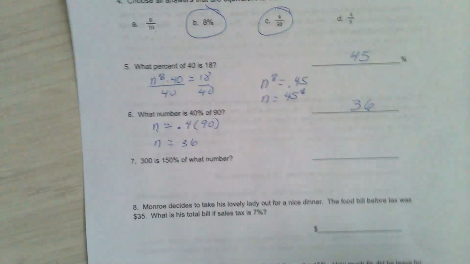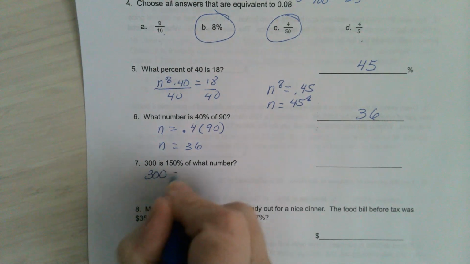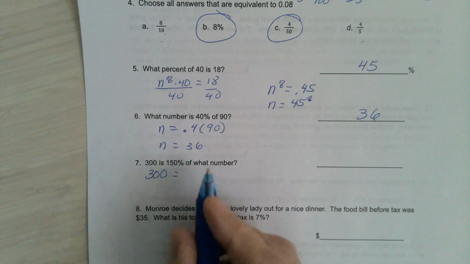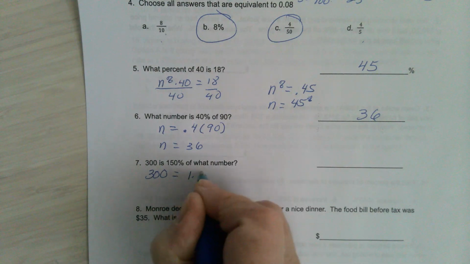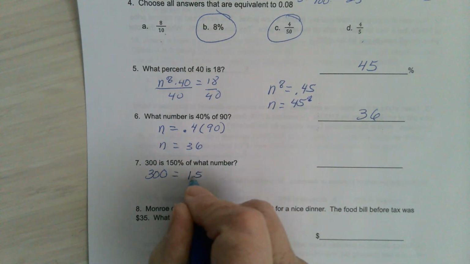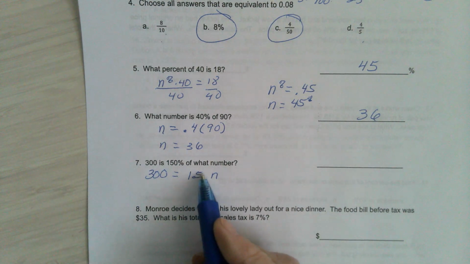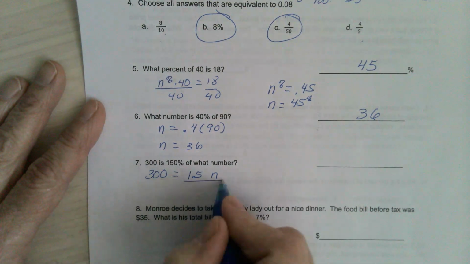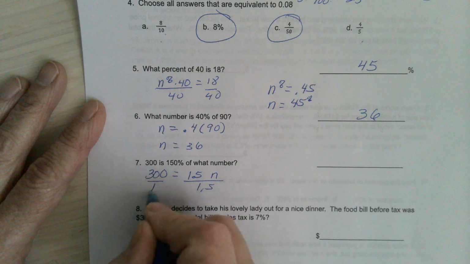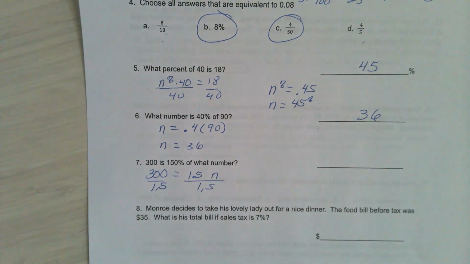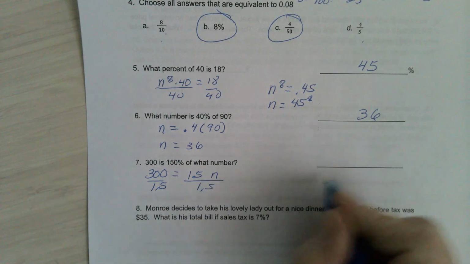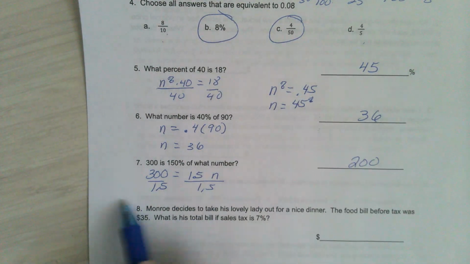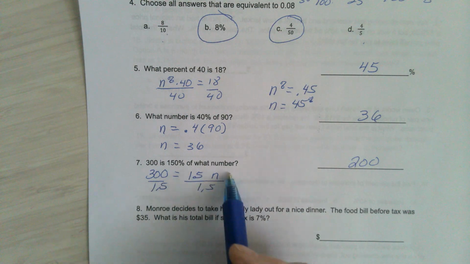Number 7, 300 equals. Change your percent to a decimal. That's going to be 1.5 of what number? 1.5 times n. So this number is over 100%. Divide both sides by 1.5, and 300 divided by 1.5 will give you the answer 200. n equals 200. So 300 is 150% of what number?